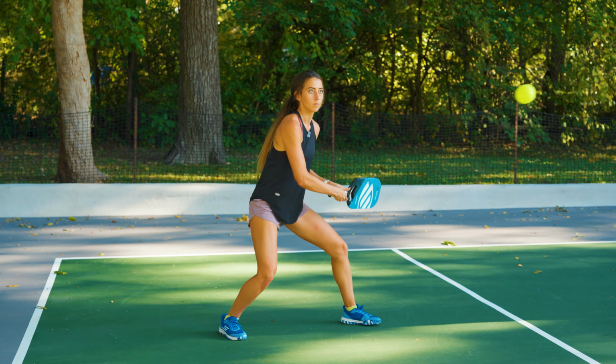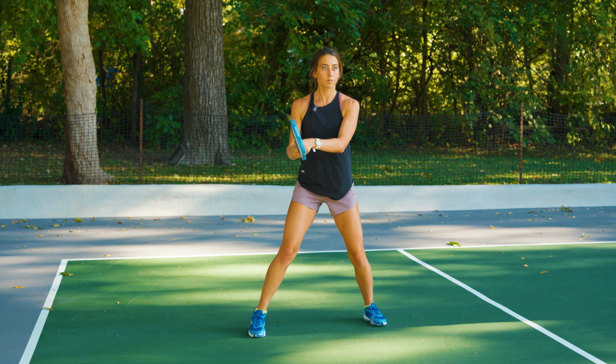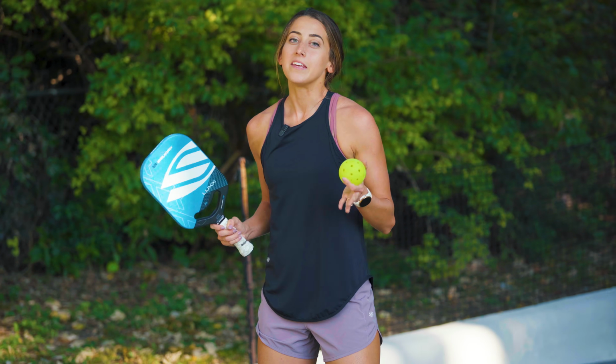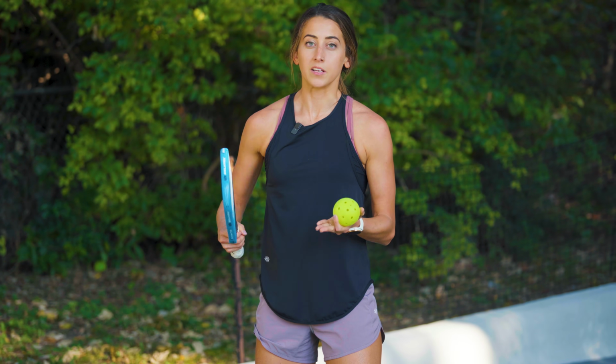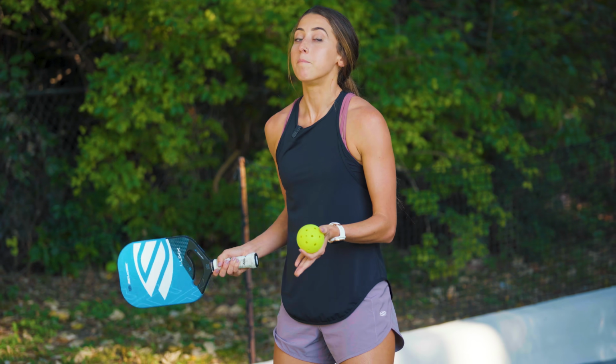My best advice for those middle balls is to just set your feet. So if you get a yellow ball, stop, set your feet, and just get ready for what's gonna come. That's gonna really help you make a better decision.